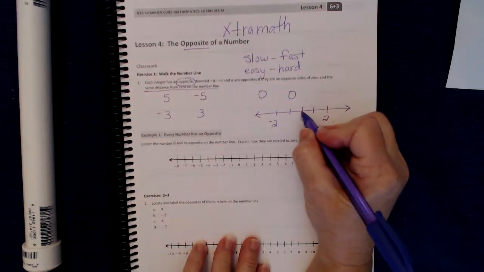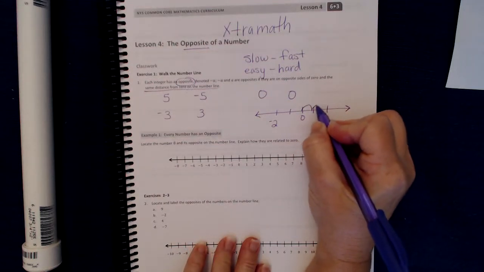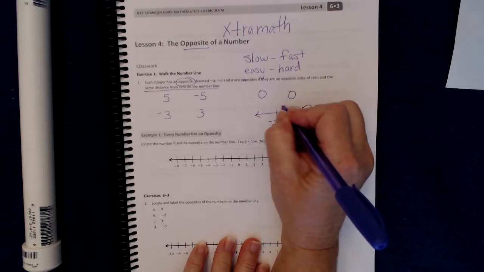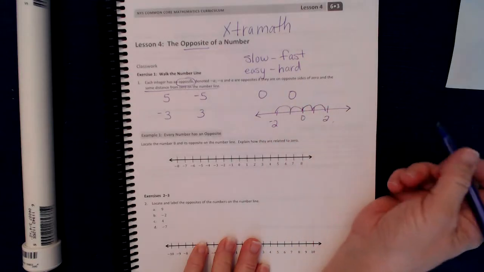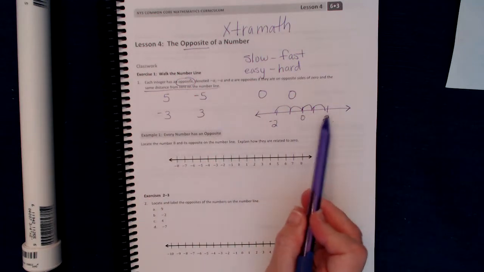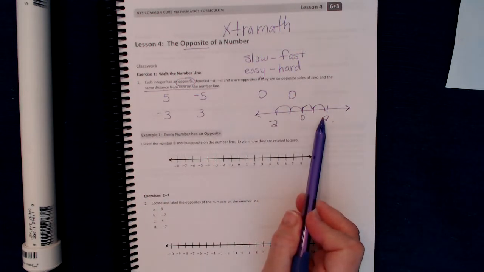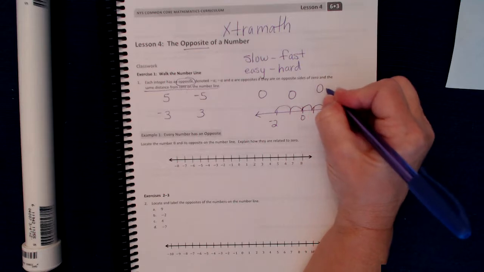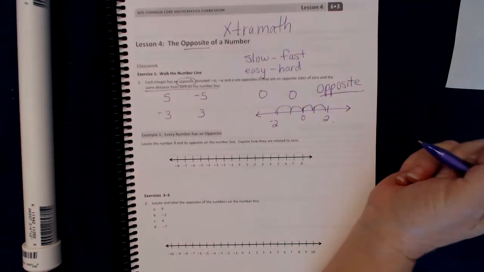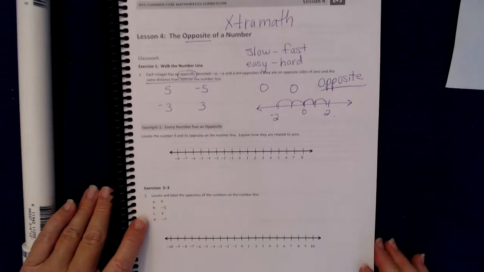Now, if you notice, we start here at 0. +2 is 2 places over from 0. And -2 is 2 places over from 0. Okay, so that's what it means by same distance from 0. They both are 2 spaces away, but they are in opposite directions. Okay, all right, let's move down to the next example, example 1.